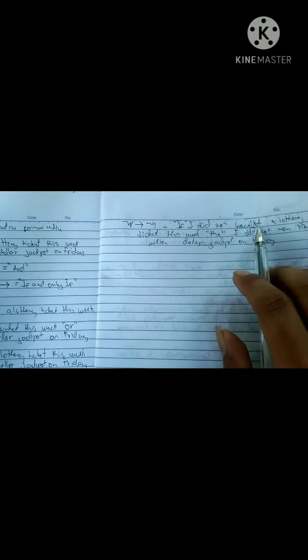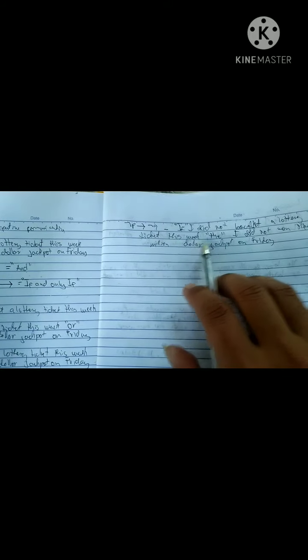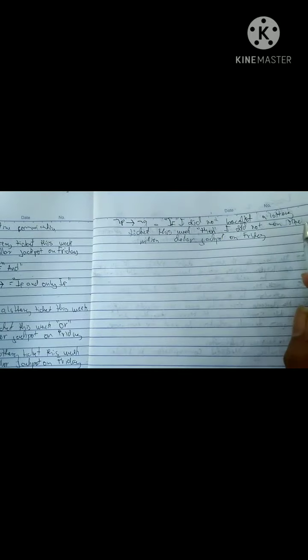If I did not buy a lottery ticket this week, then I did not win the $1 million jackpot.